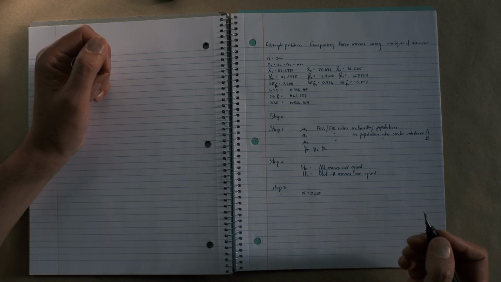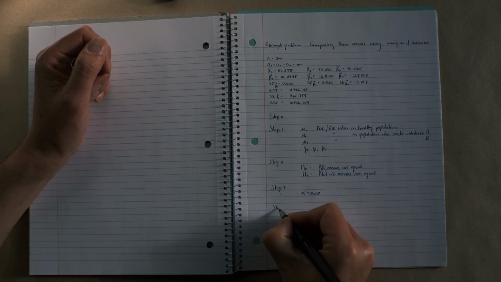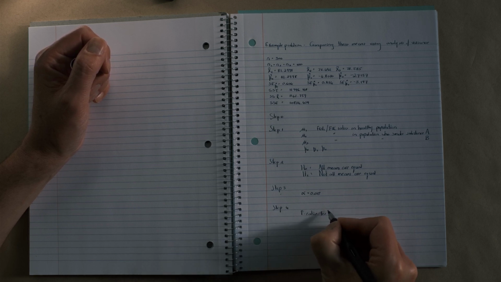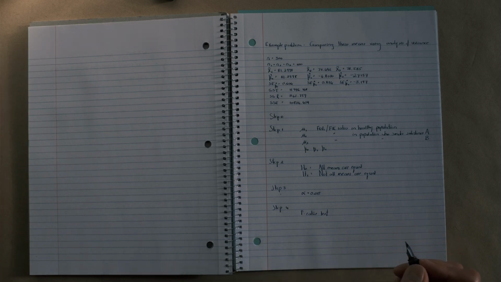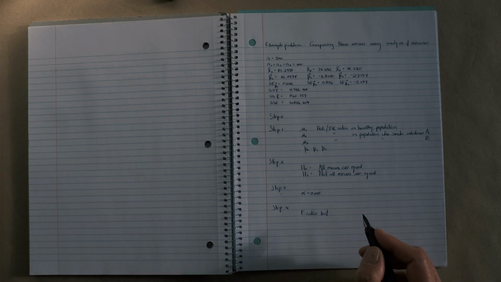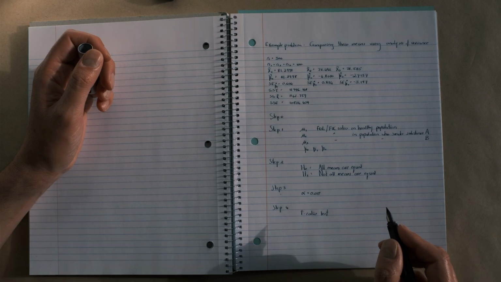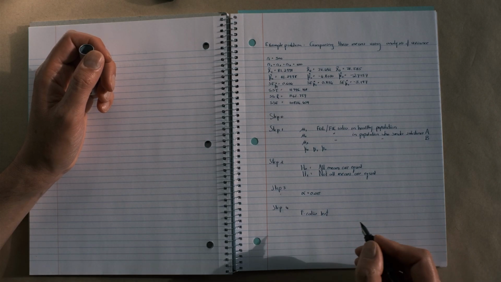Step number 4, what test are we going to use? Well, we're going to use an F ratio test. And we were told that all the assumptions for the use of a parametric test such as this are met. And remember, by this we do mean that we're using analysis of variance.